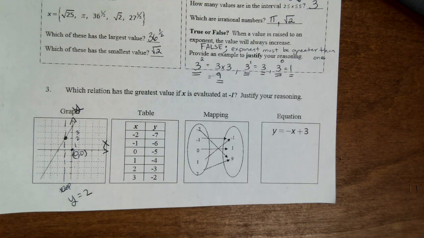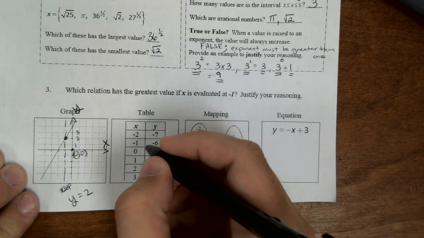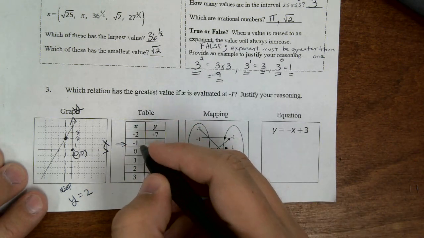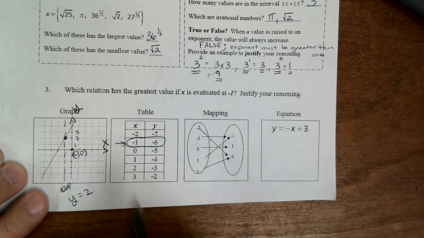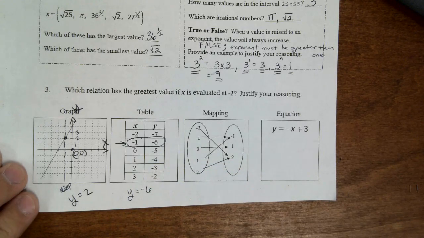Okay, so again, we're looking through each one of these representations and seeing which one has the highest y value that is associated with x. All right, so next up, x is at negative 1 for the table. So we just look for where we have negative 1 in the x column, and that is at this point right here. So when x equals negative 1, y equals negative 6.